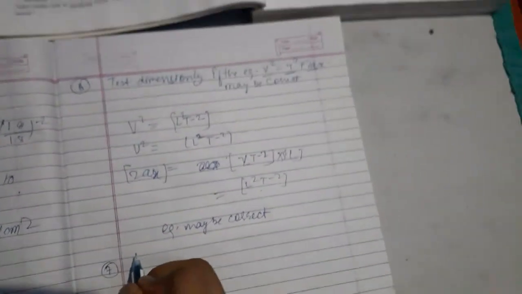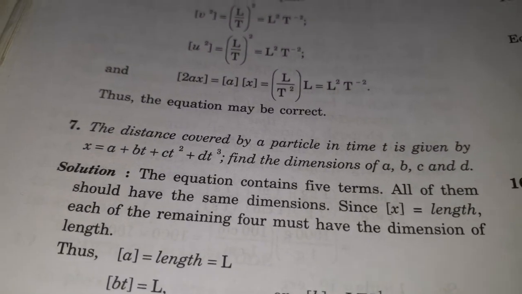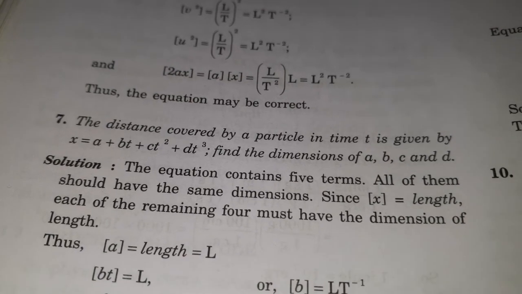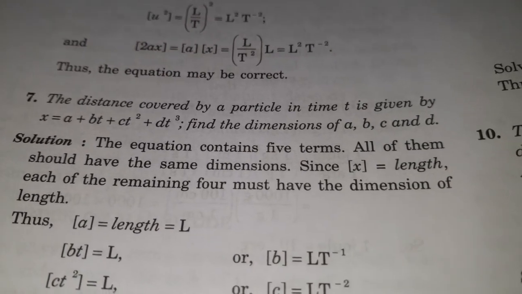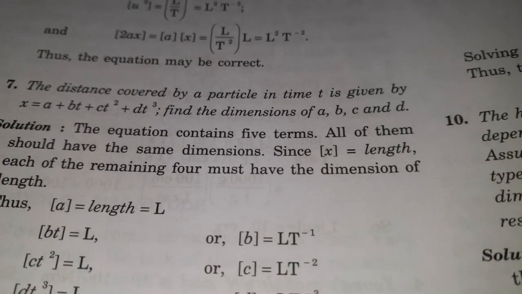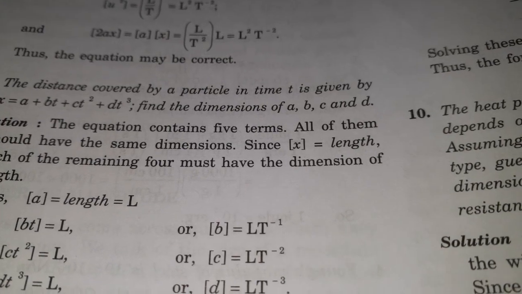Now we will move to the seventh question. The question is that the distance covered by a particle in time t is given by x equals a plus bt plus ct square plus dt cube, where x is the distance. Find the dimensions of a, b, c and d.